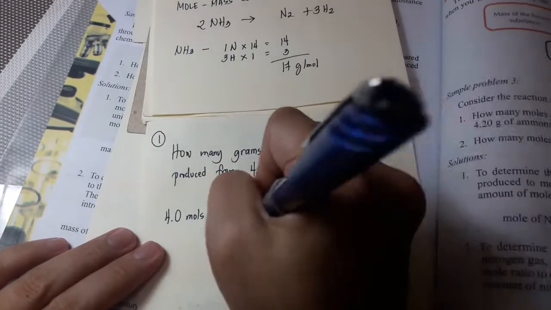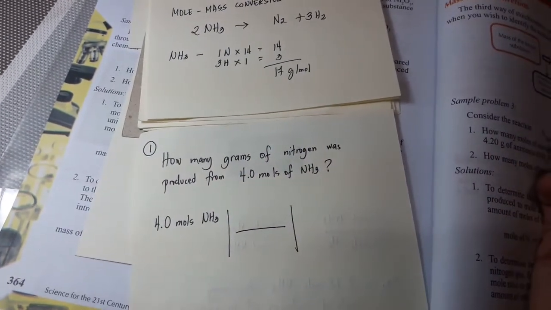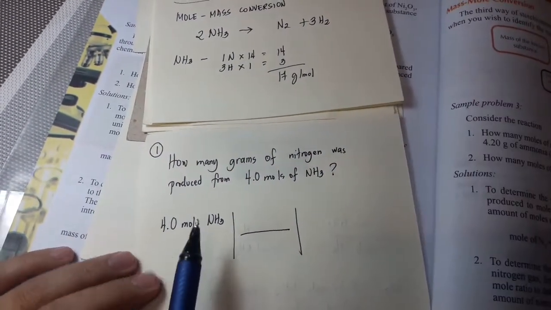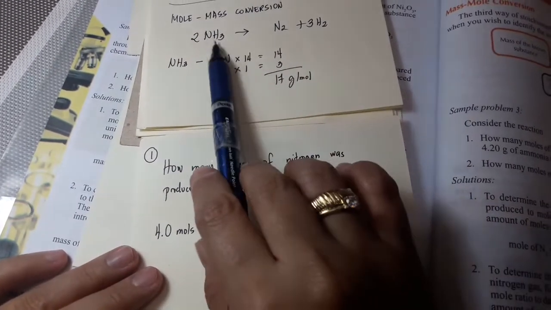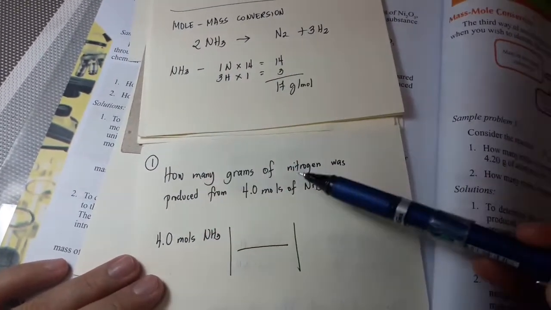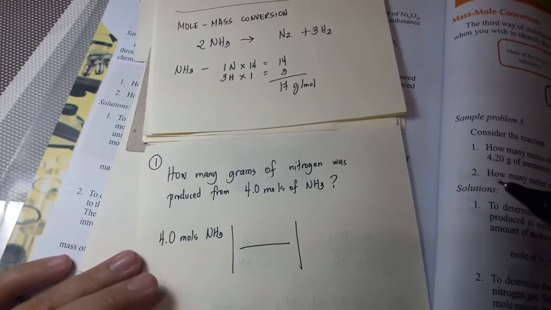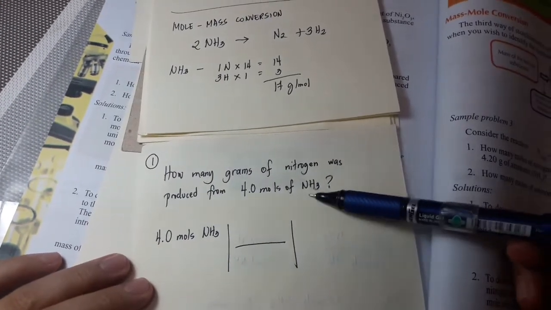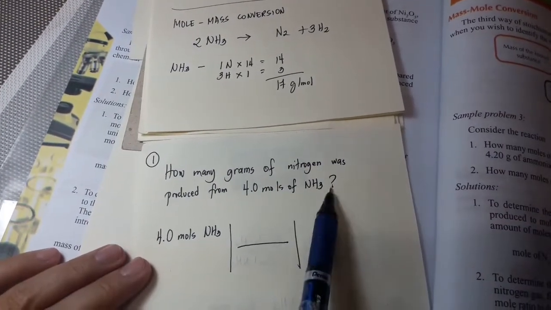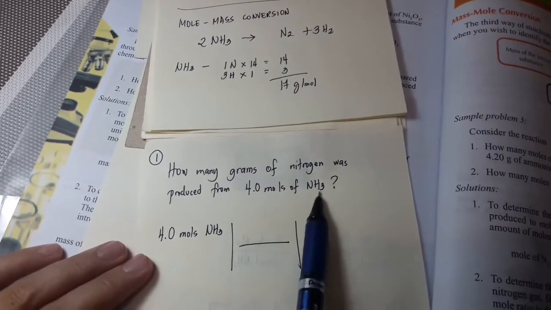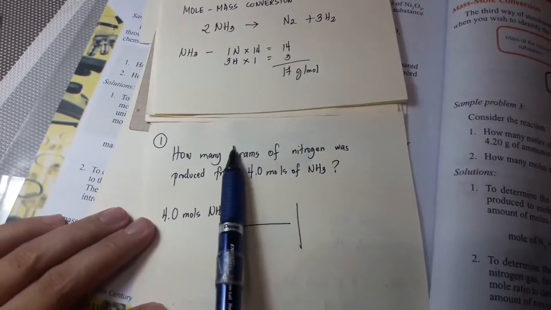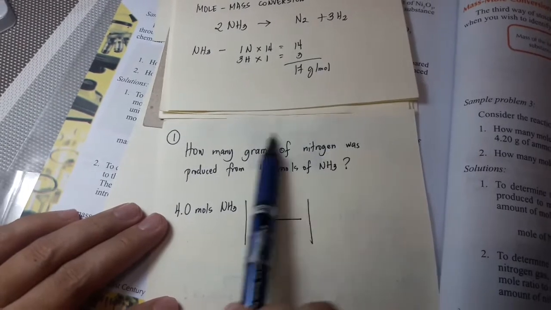We have a conversion factor using the mole ratio. So what is the mole ratio between ammonia and nitrogen? Why am I looking for the mole ratio of ammonia and nitrogen? Because ammonia is the given, and what is the required? Grams of nitrogen.